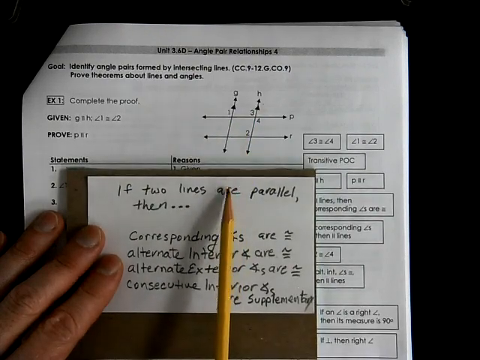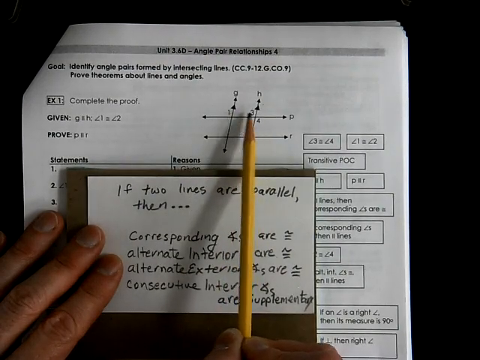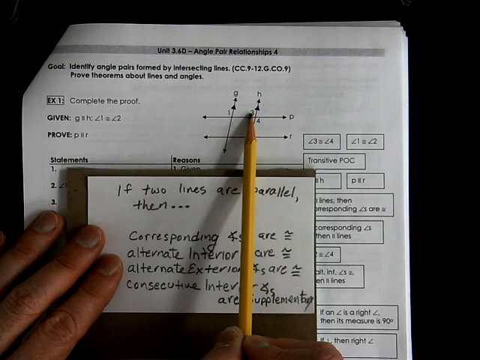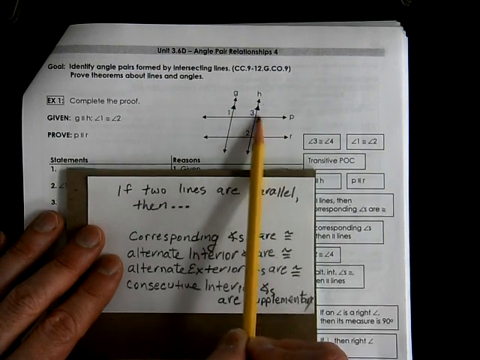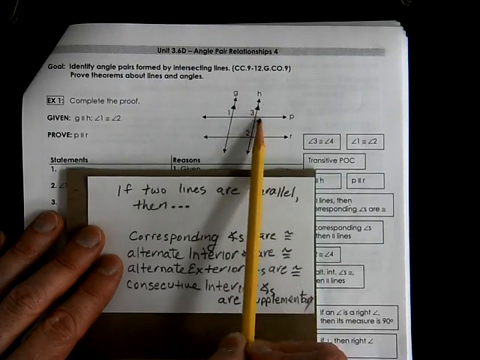I know if the lines are parallel, then corresponding angles are congruent. So I know that angle 1 and angle 3 have to be the same measure. I also know that 3 and 4 are congruent because they're vertical angles. So 3 and 4 have to be the same also.